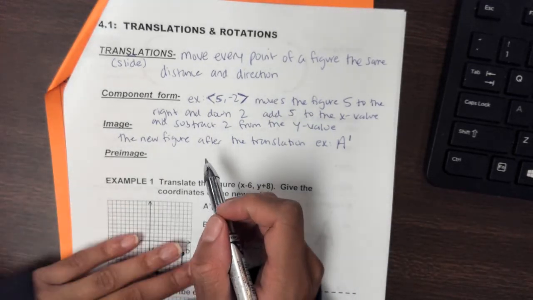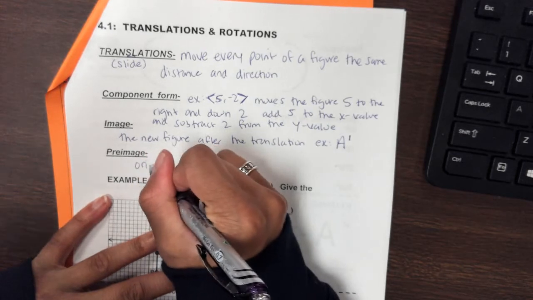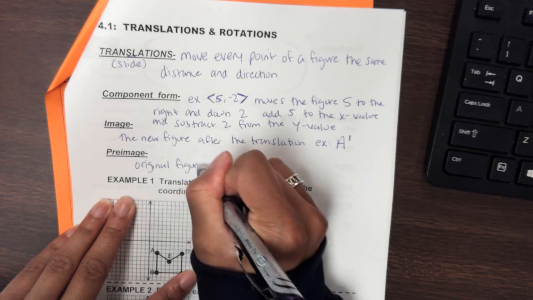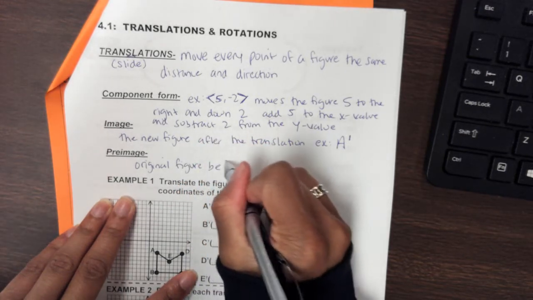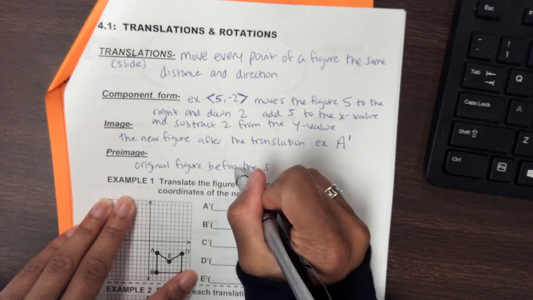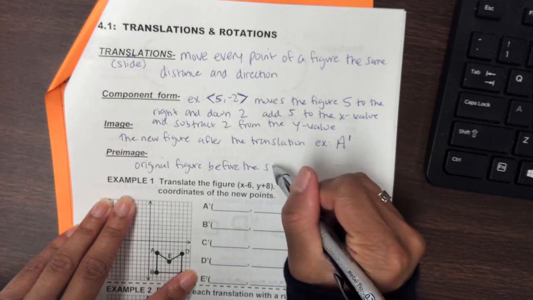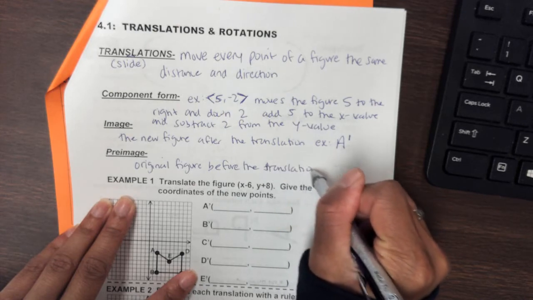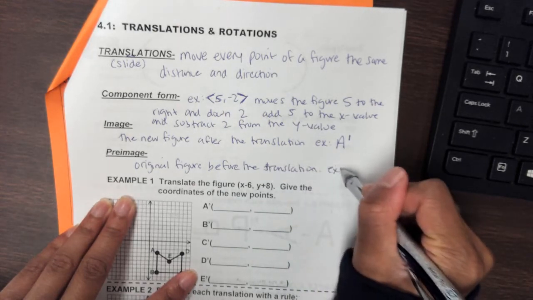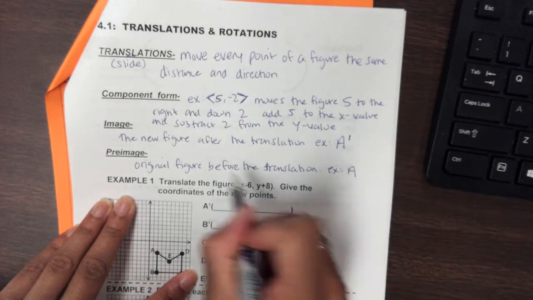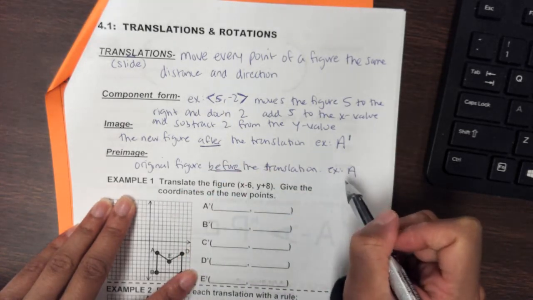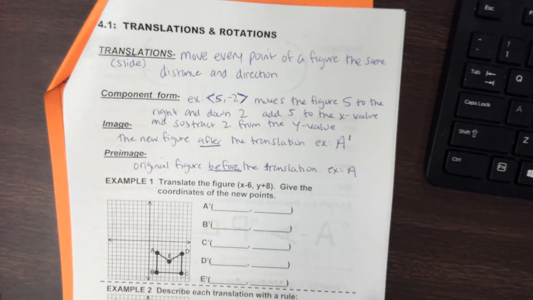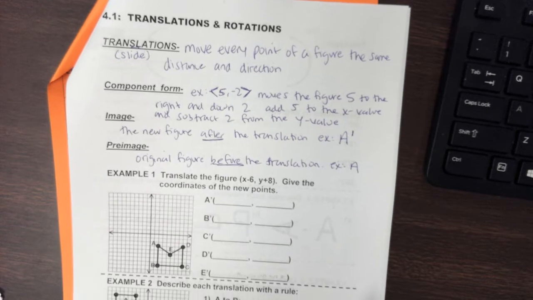Now a pre-image is the original figure before the translation, okay? Also written as just A. So this is before, your image is after. A, then A prime. Okay? So those are definitions on translations and rotations. So let's start off with our first example.